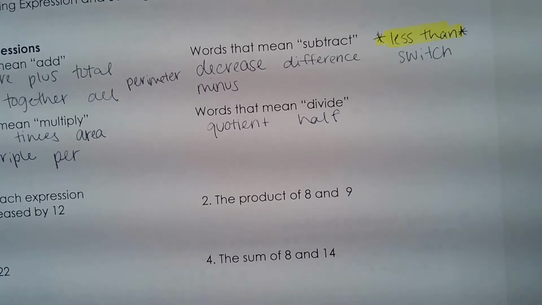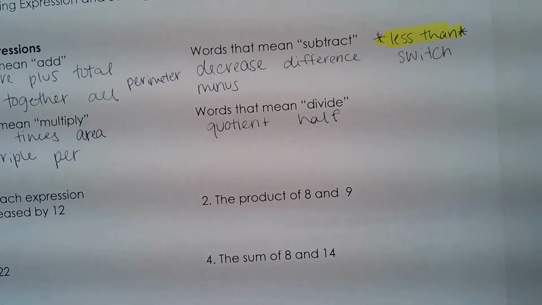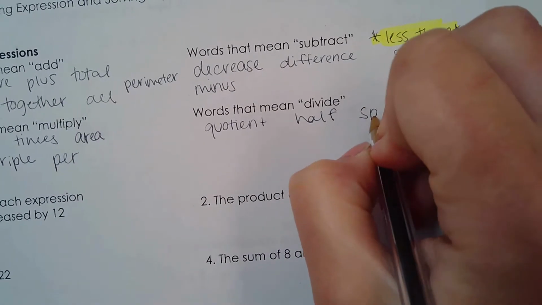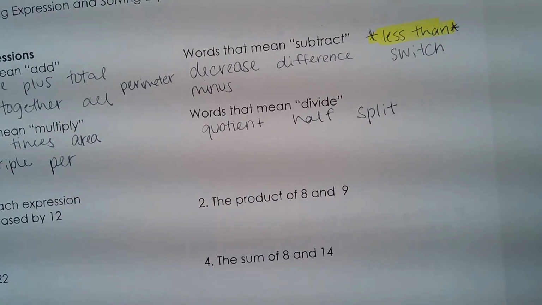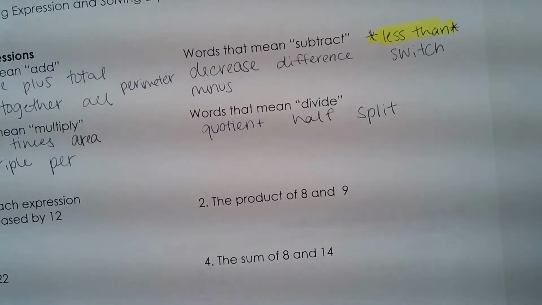What else means to divide? If I have 10 candy bars and I want to give them evenly. Somebody said the word I was thinking. Split. Because I don't want to put distribute there, since when we distribute, what operation do you do? When you distribute, you multiply. That's what we just did yesterday. That's what we just did 5 minutes ago.